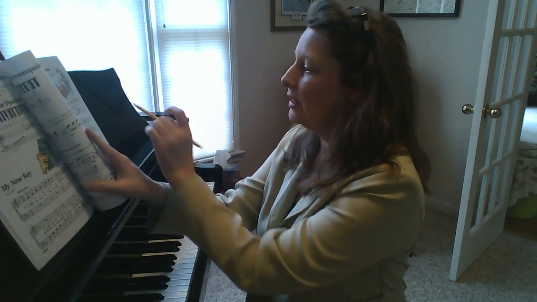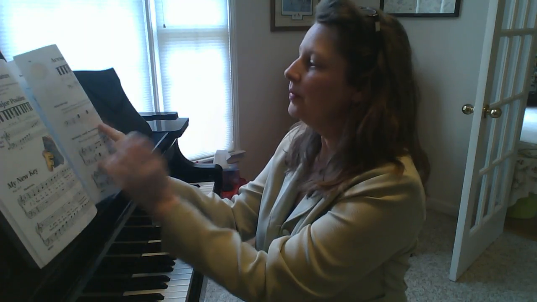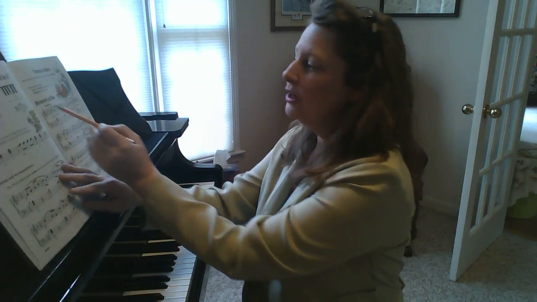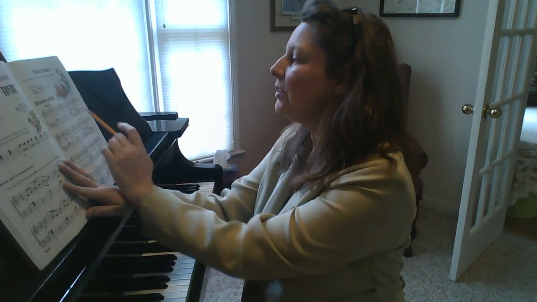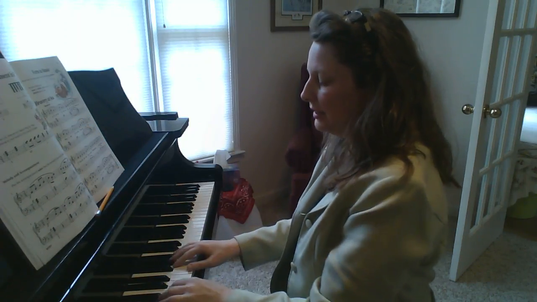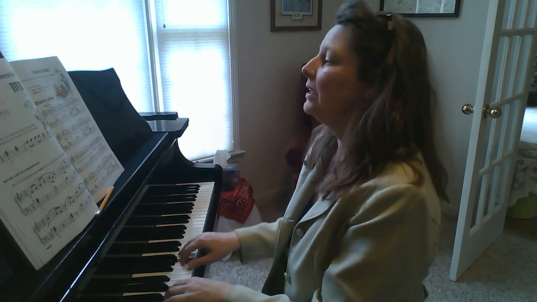So look back a couple of pages in your lesson book, compare the notes that are in your song to the notes that are in the chart in your lesson book, and then use the pencil to actually write in those starting notes and maybe even a few finger numbers to get you started. So if I do that, then I'm going to find that I can play right here, and it's sounding much better. That's the correct place.